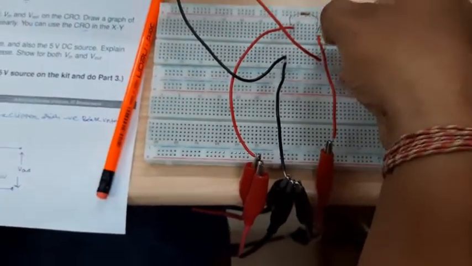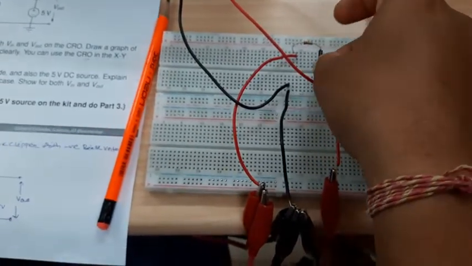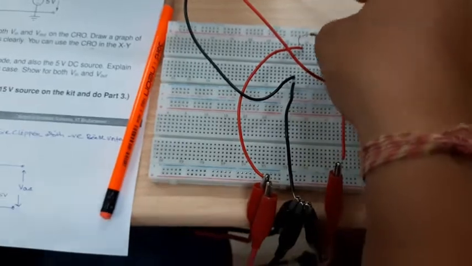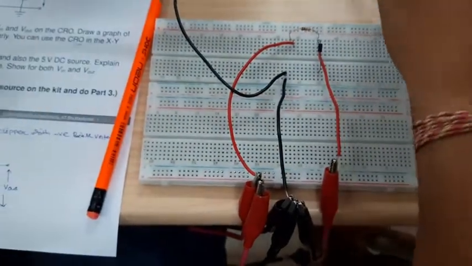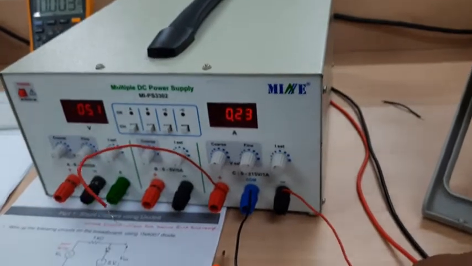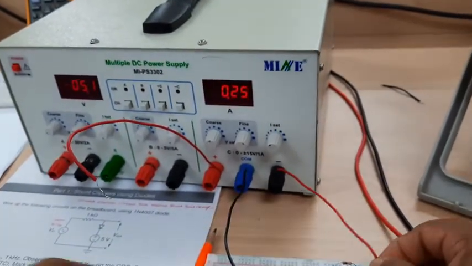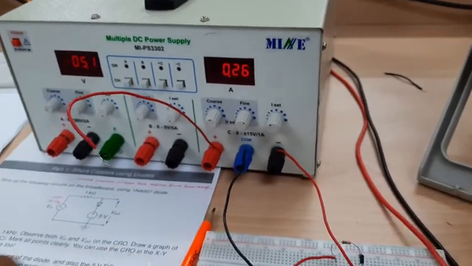Now I am changing the direction of the diode. Also I am removing this positive 5 volt, and I am supplying the negative 5 volt here.